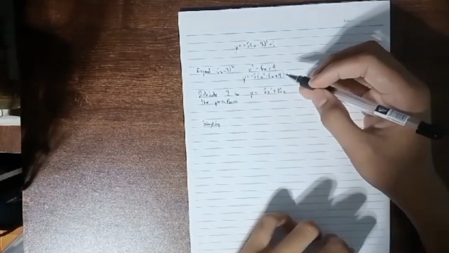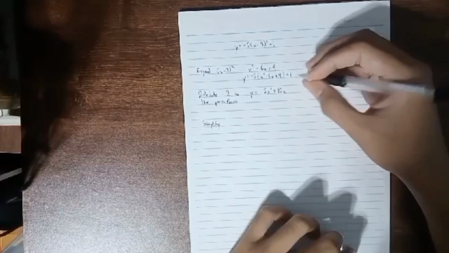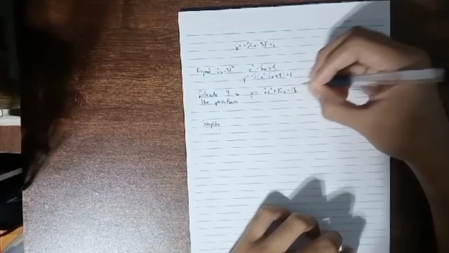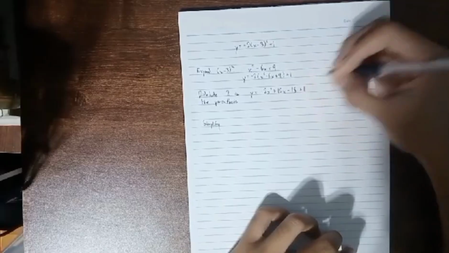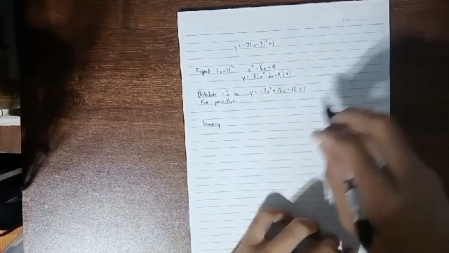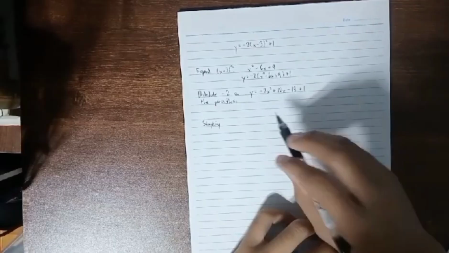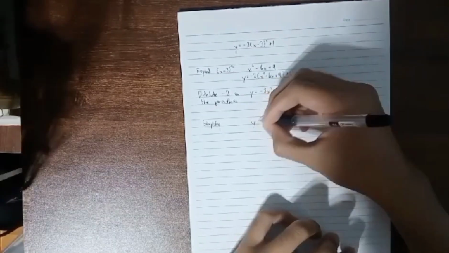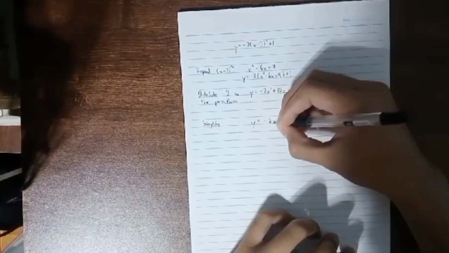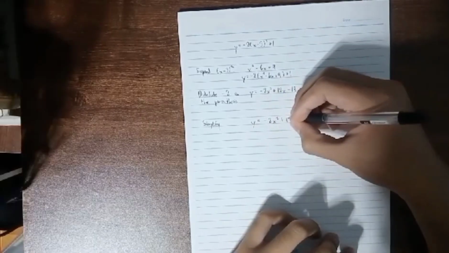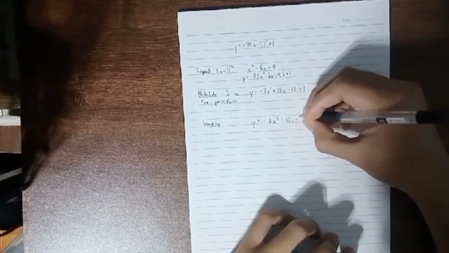And negative 2 multiplied by 9 is negative 18 plus 1. So simplifying this by adding 1, the function is y is equal to negative 2x squared plus 12x minus 18.